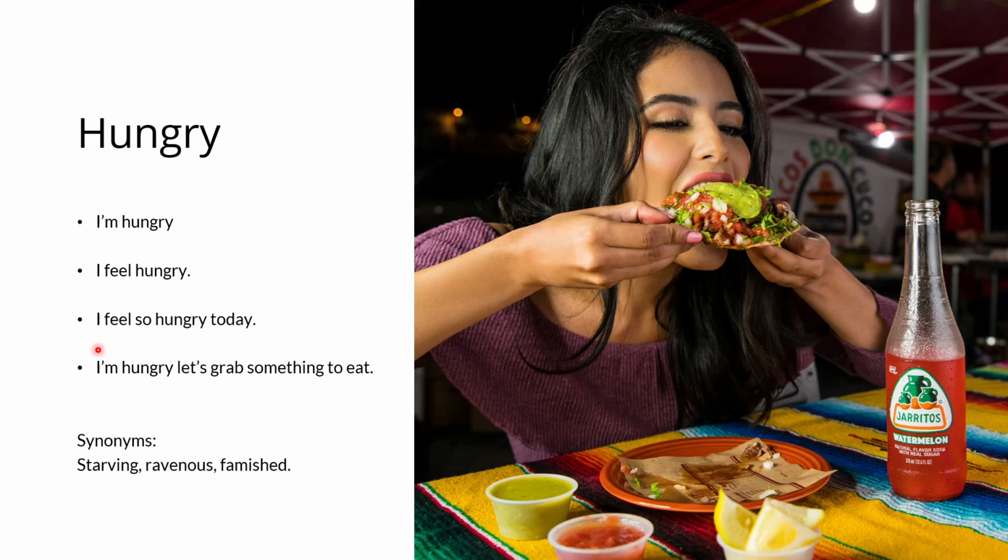Or we could make a general statement saying how you're feeling in general today. So I feel so hungry today. As to say, you keep feeling hungry. It keeps occurring.